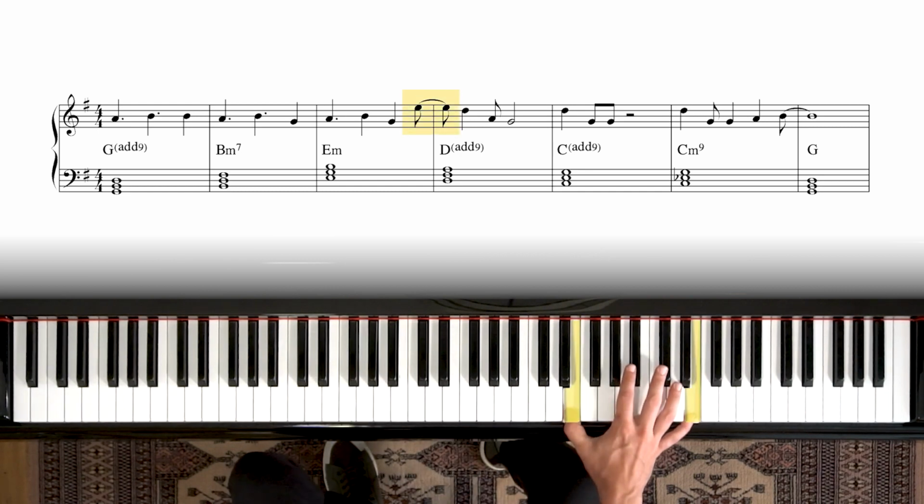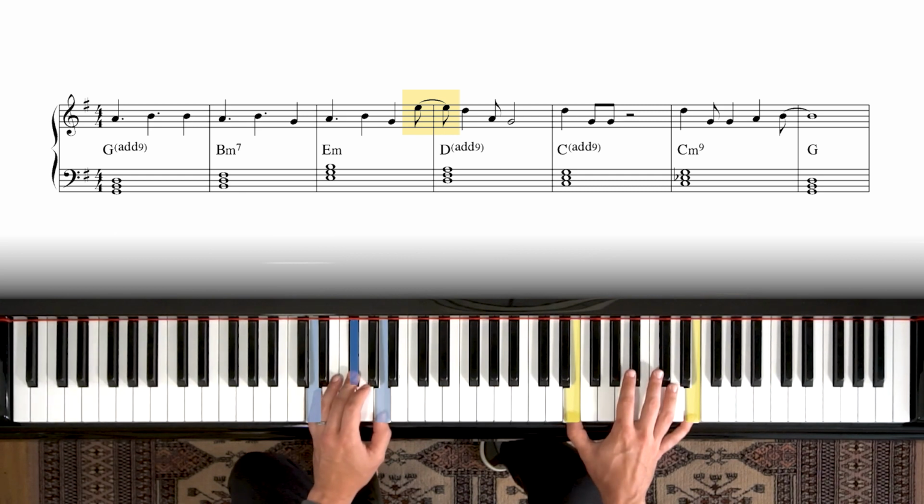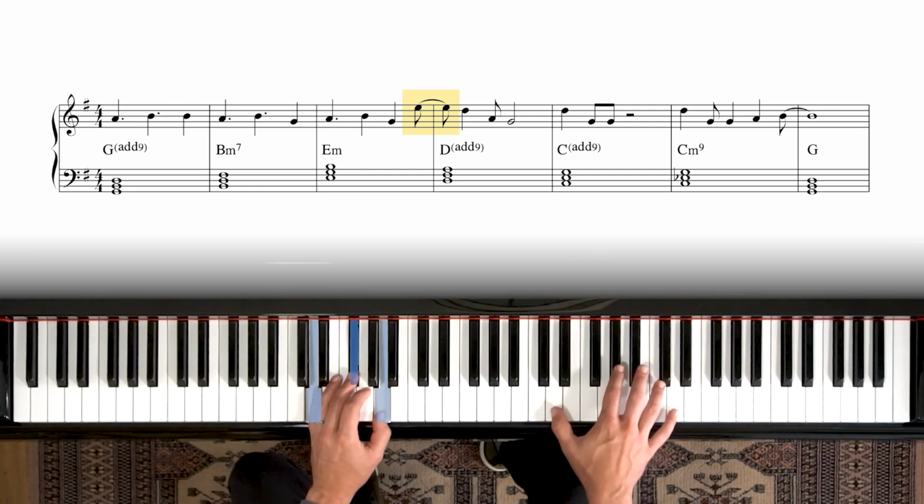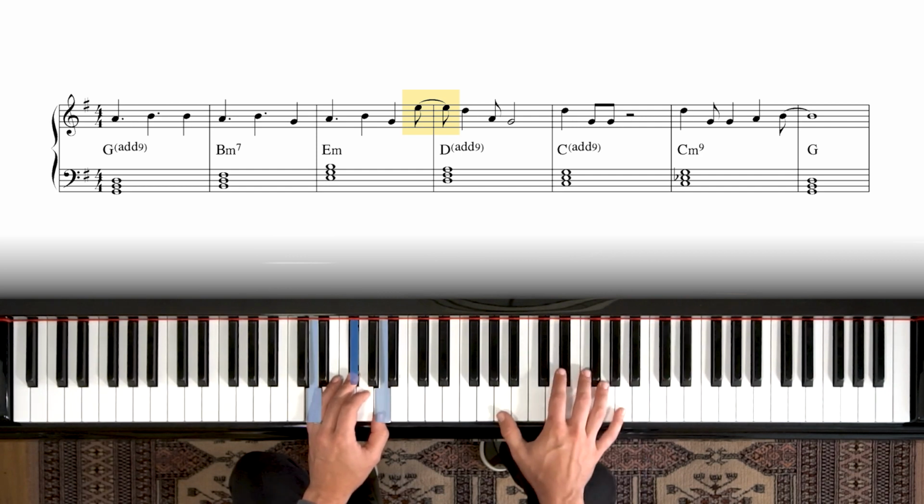Melody goes to E over a D chord. That's another 9. That's the 2 of the D chord, okay? And then that's going to resolve downward to the root. We're going to keep moving.